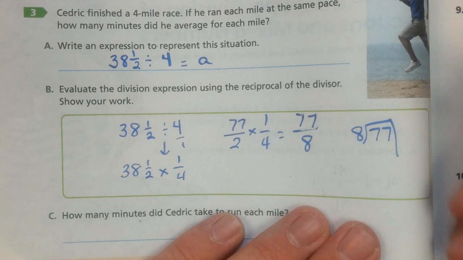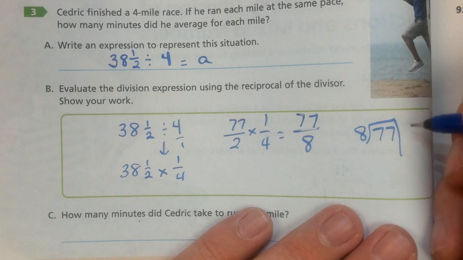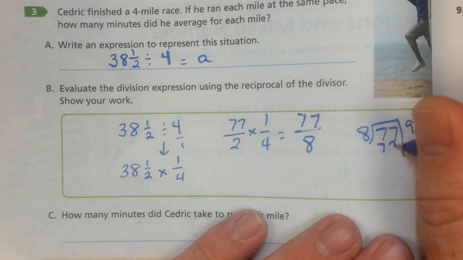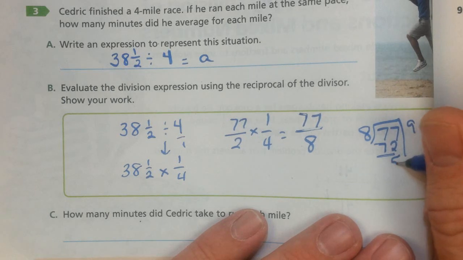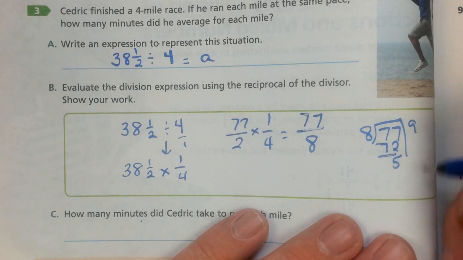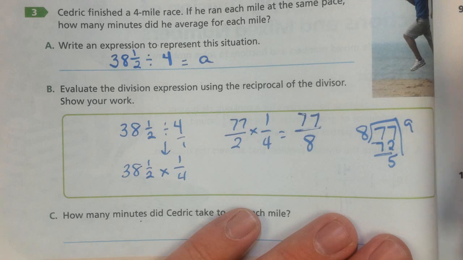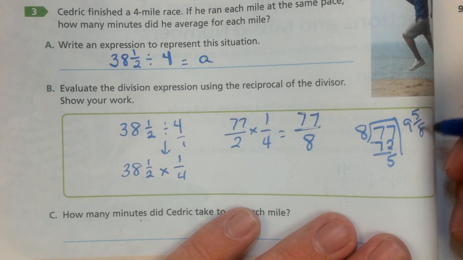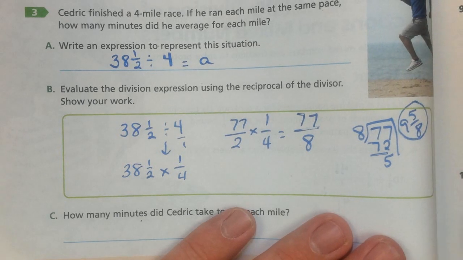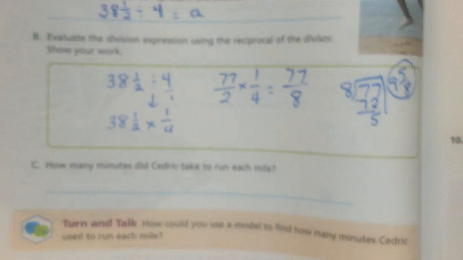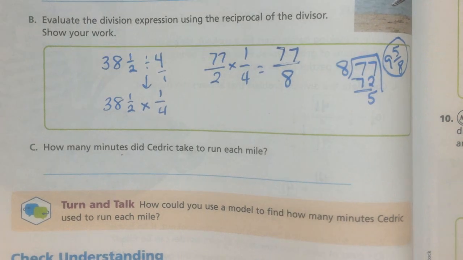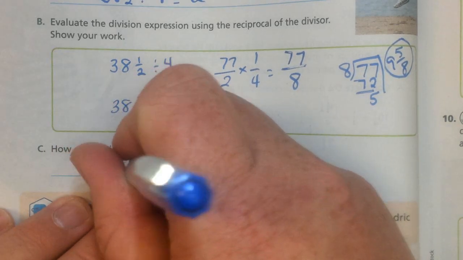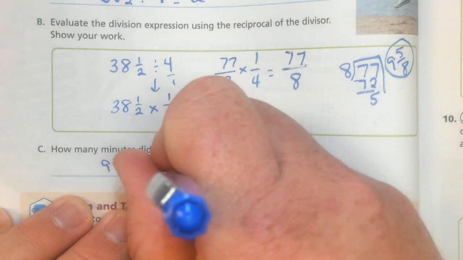And I do this partial quotient method sometimes. So if I had 77 divided by 8, I can't use 10, but I can use 9. So that would give me 9 as my quotient with a remainder of 5. So since we're dealing with distance, I'm going to keep this as a fraction. So 9 and 5/8 would be my answer. All right. So how many minutes did Cedric take to run each mile? 9 and 5/8 minutes.